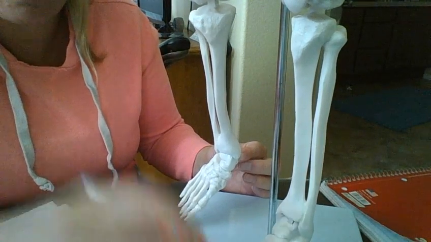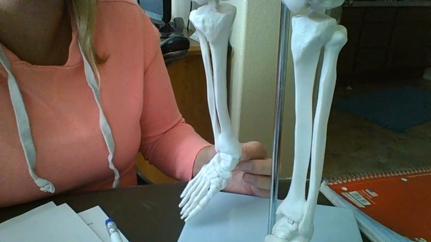And that is all for the appendicular skeleton.